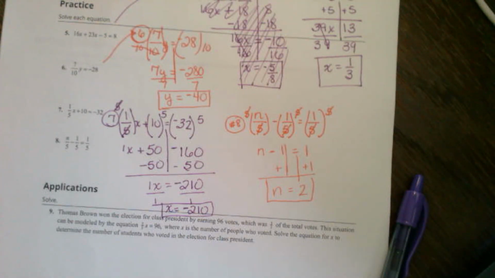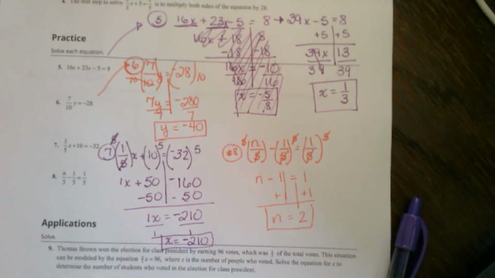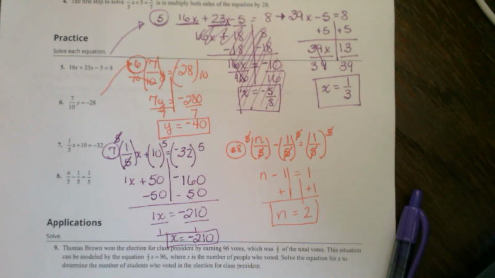Once you get rid of the fractions, it's usually not that difficult. It's just getting rid of the fractions that can be a little cumbersome. But if you multiply by the common denominator, it's not that cumbersome either.